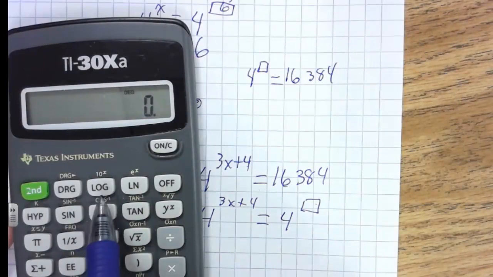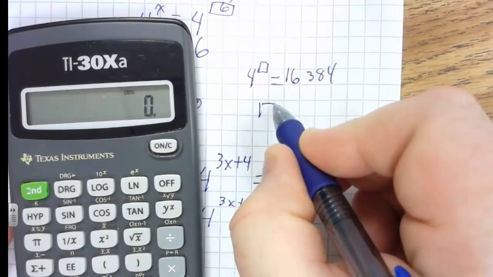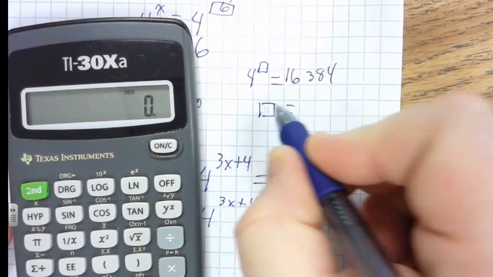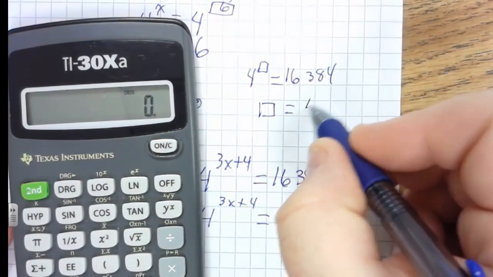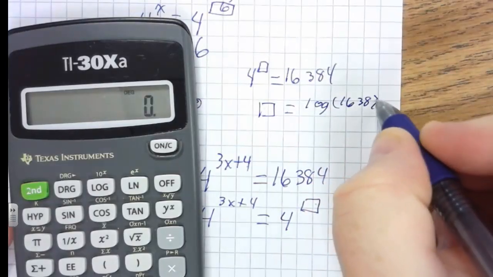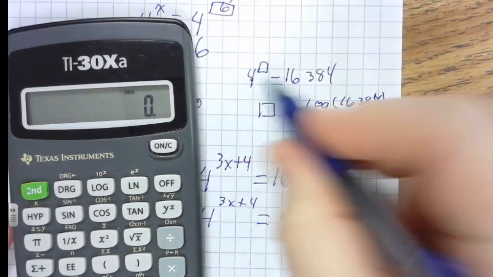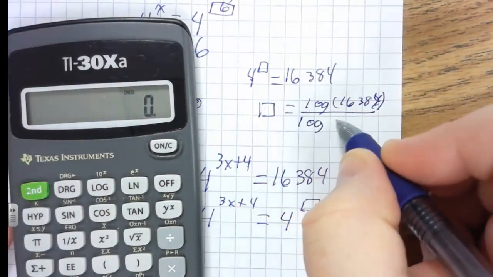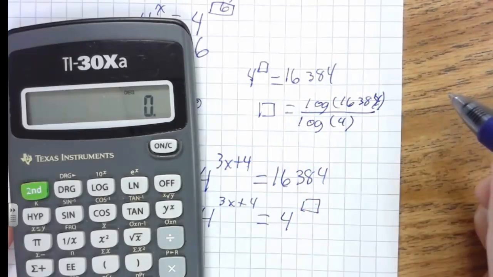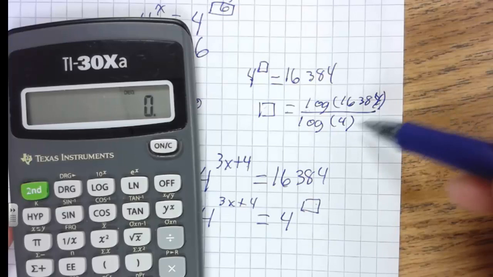We got this button right here that says log, that's short for logarithm. And if you want to find out what this is, the box is going to equal, or in other words, the variable is going to equal log of 16,384 divided by the log of the base I want it to be in, so log of 4. You don't have to worry about what logarithms mean, just know that this actually does work.